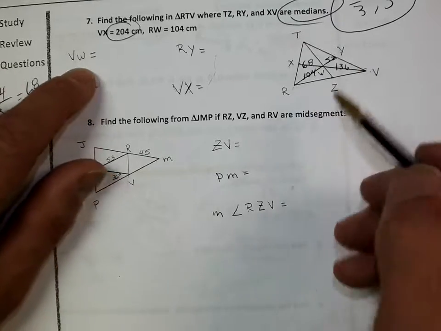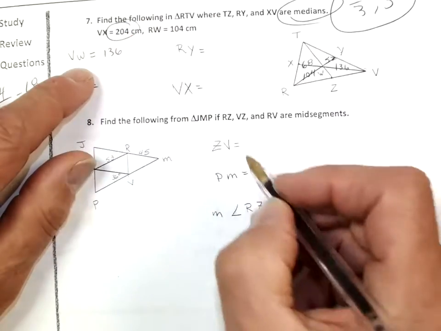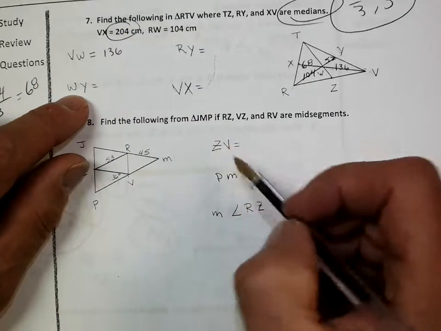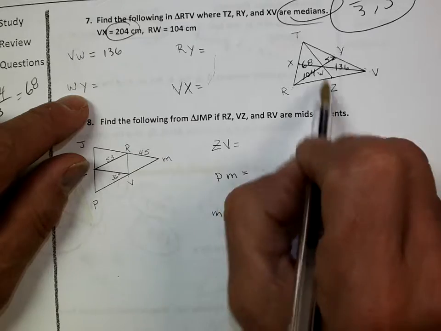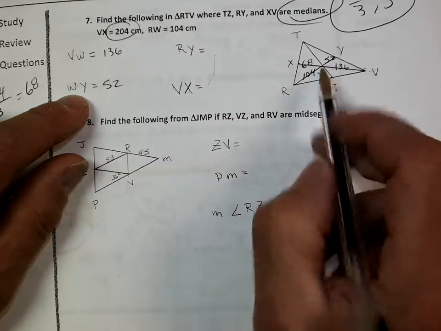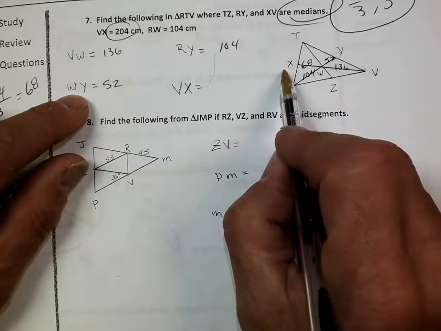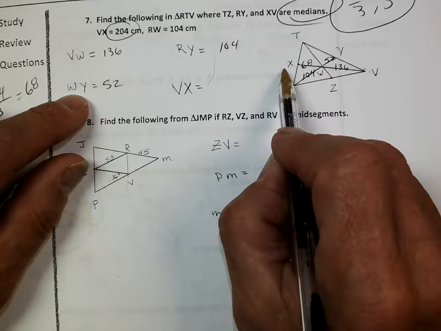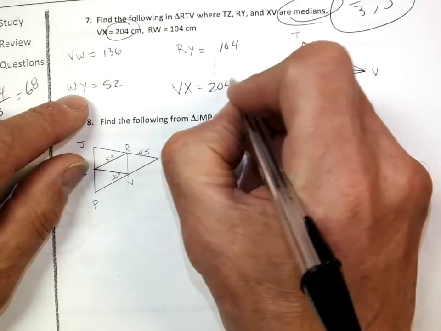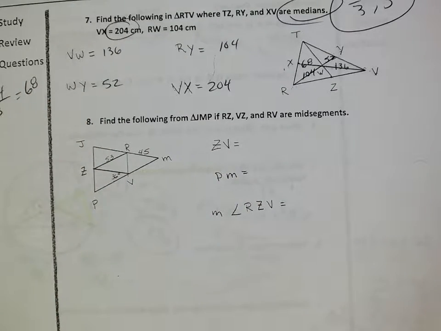So then, VW is 136, right? WY is 52. RY is 104. And VX all the way across. We already had VX. Huh, that's a silly question. I'm going to make sure I don't do that again tomorrow. Ask the question of a piece that you already have, huh? So think thirds, okay? Think thirds. Okay, you ready for the last one, number 8?